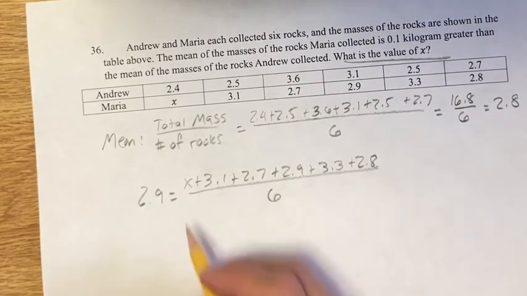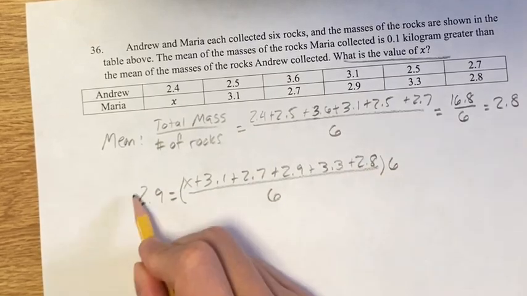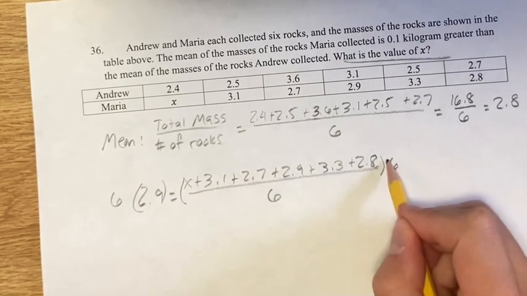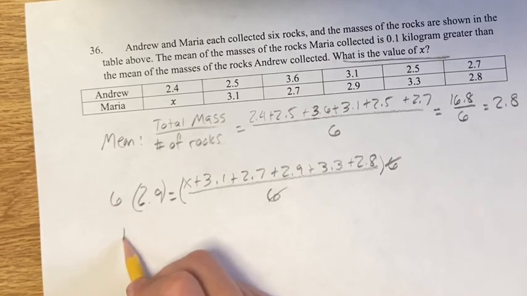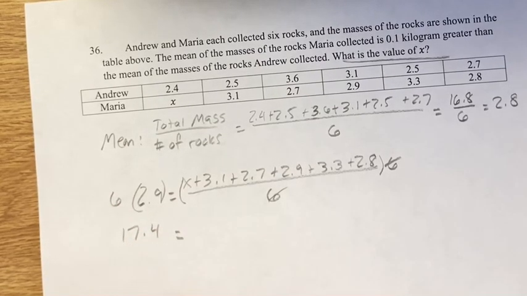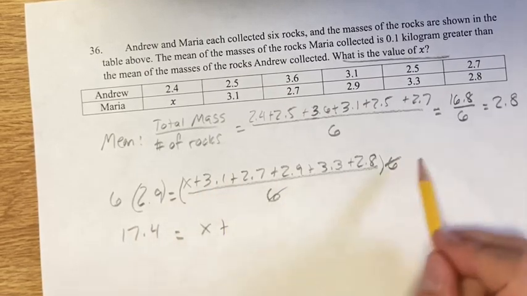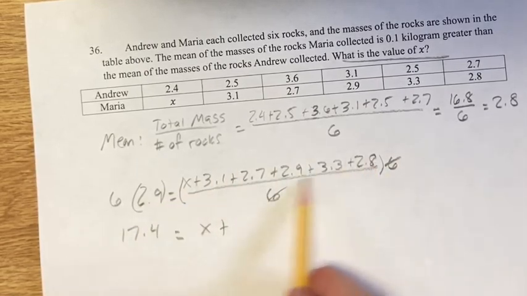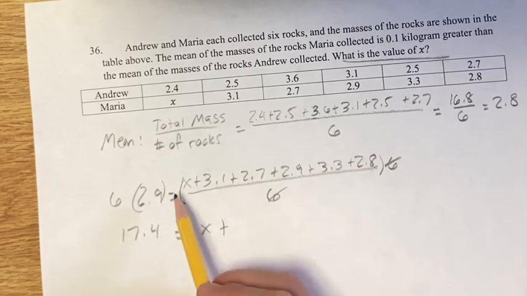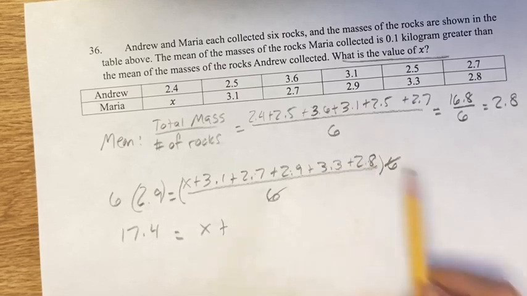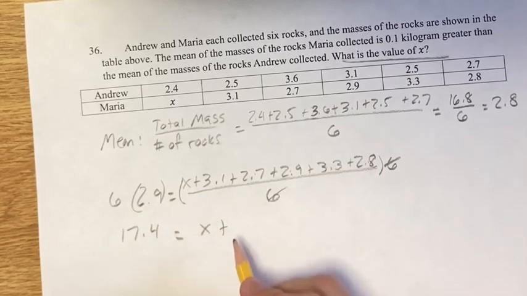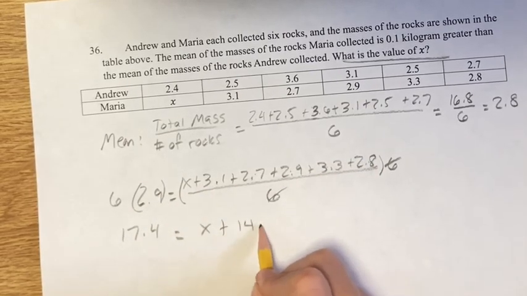So the easiest way to do this, firstly, just multiply everything by 6. That'll get rid of this big fraction because these 6's will cancel. We have 6 times 2.9, which is 17.4, is equal to x plus, and then with these 6's canceled, we're just looking at the numerator on this side of the equation. So you have x plus 3.1 plus 2.7 plus 2.9 plus 3.3 plus 2.8. If you just calculate these right now, we have x plus 14.8.